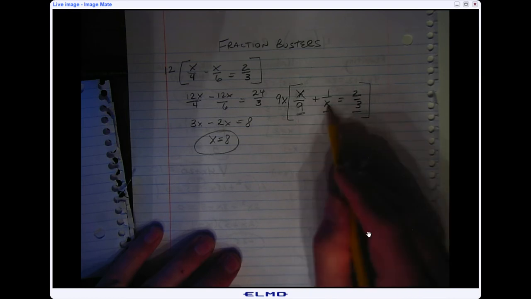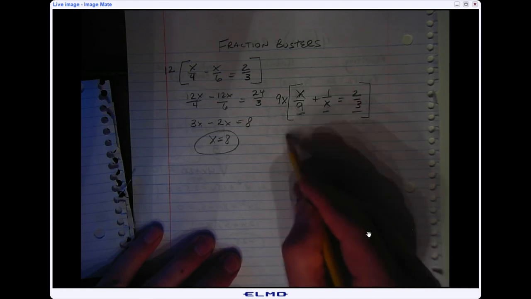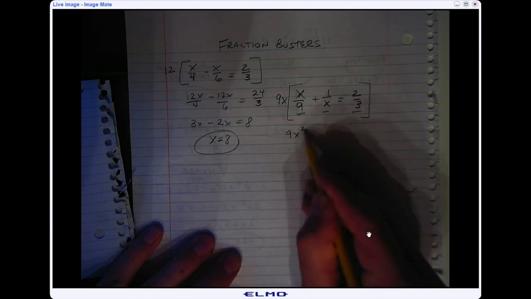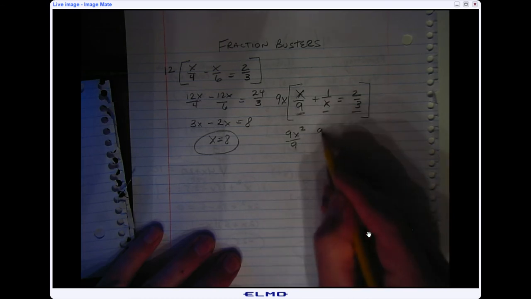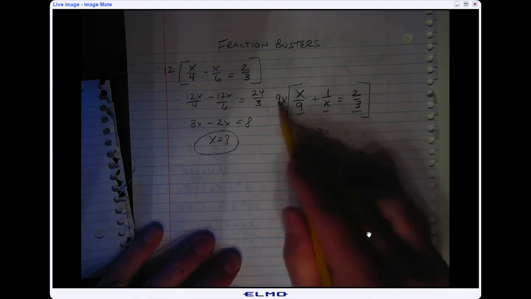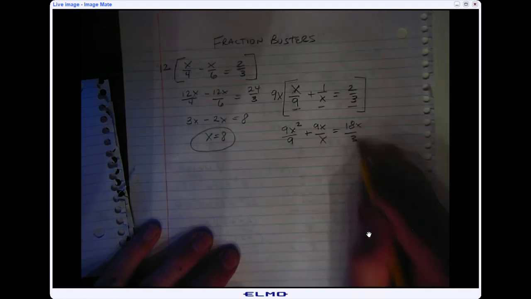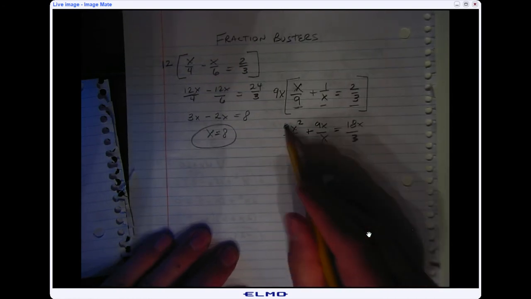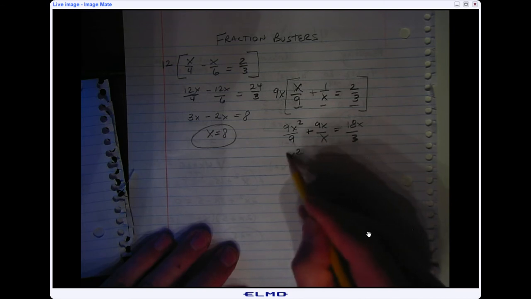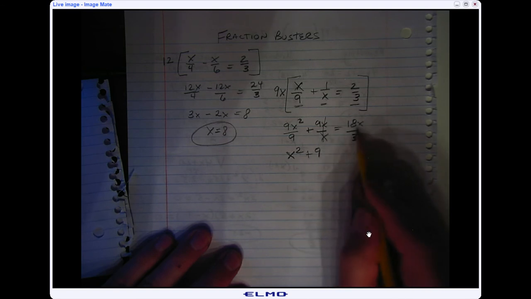There's a 9, and then obviously I need to get rid of the x, so I need to do 9x. I'm going to multiply everything on the top here by 9x. That would be 9x squared for the first one over 9, 9x times 1 is 9x, and then 9x times 2 is 18x. Now I'm going to divide this, and you'll see the 9's cross out, so I just have x squared. These x's cross out, so I just have 9. And 18x divided by 3 is 6x.